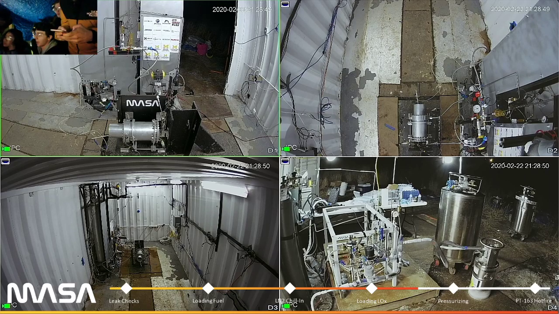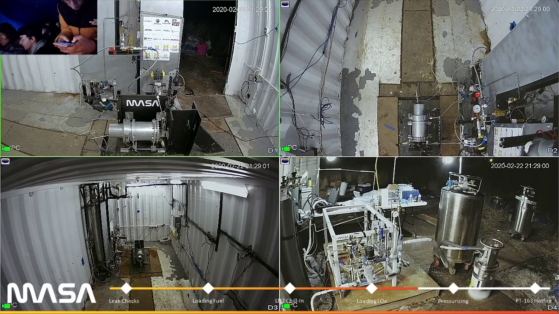Make room for people coming in. What's our ETA? 5 minutes. Yeah, just flying, no problems. Alright, we could keep filling LOX as we press fuel. Well, we keep the vents.